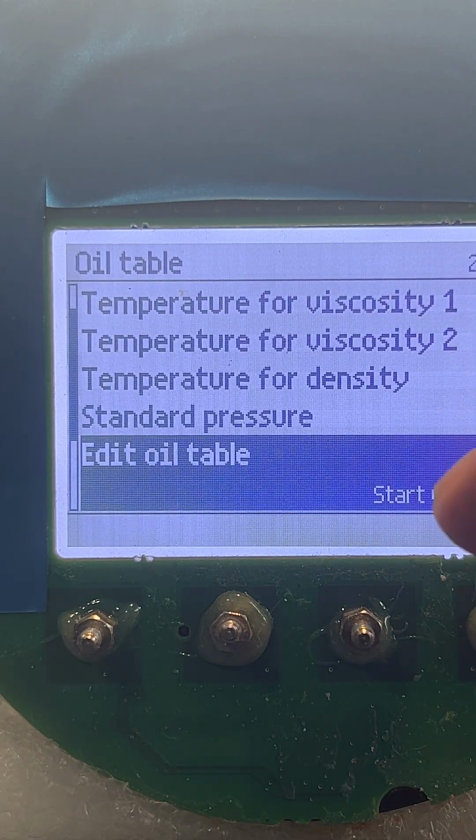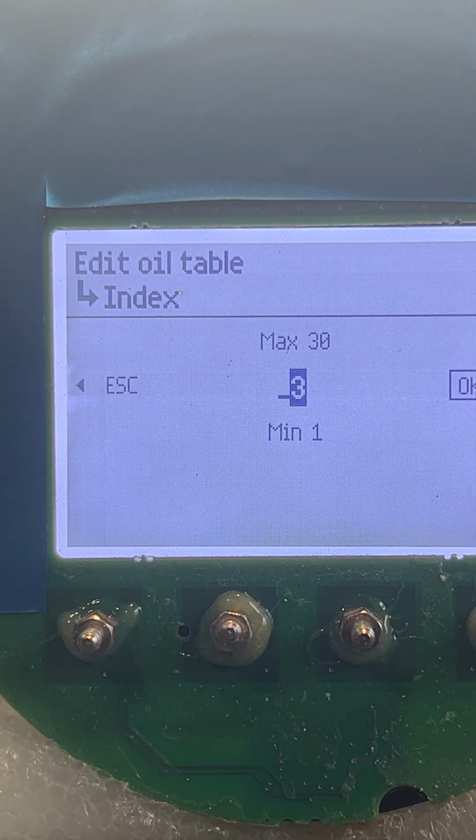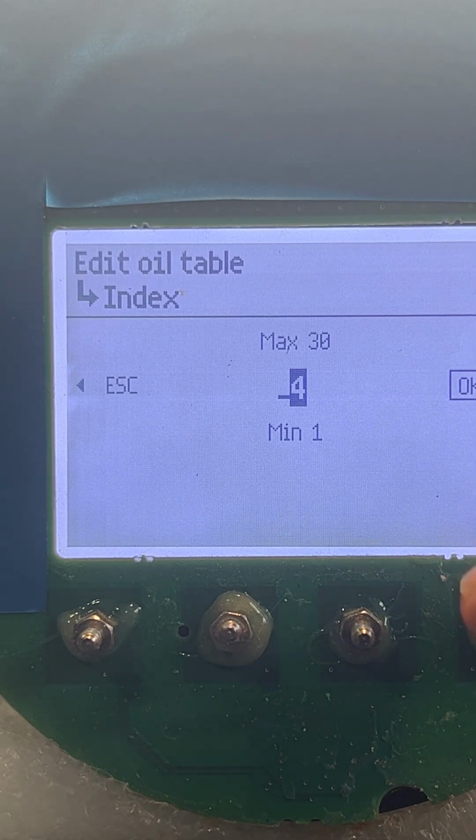Now I want to go back in here because, remember, we decided that we were going to do 3 and 4. The reason we do 2 points instead of 1 per product type is to account for any variations that we're going to have in our liquid int, which is our corrected sound speed. So basically I'm going to go into 4 now.